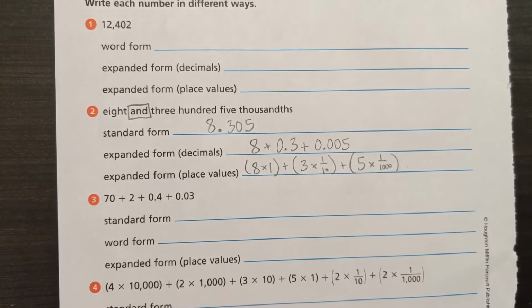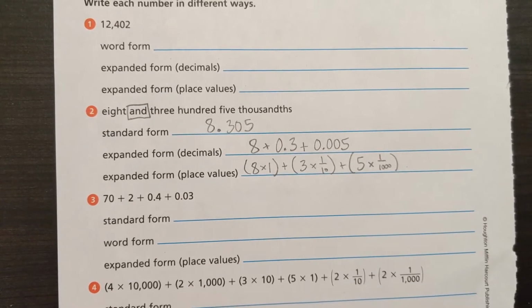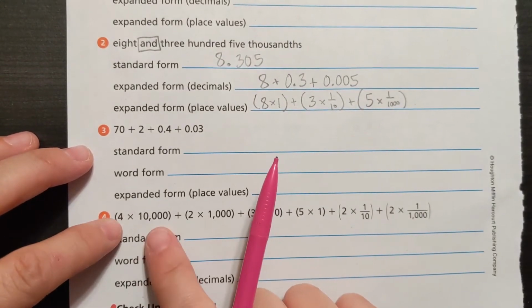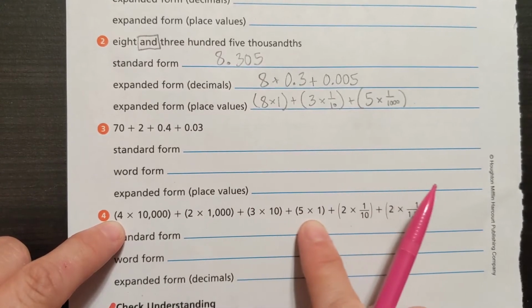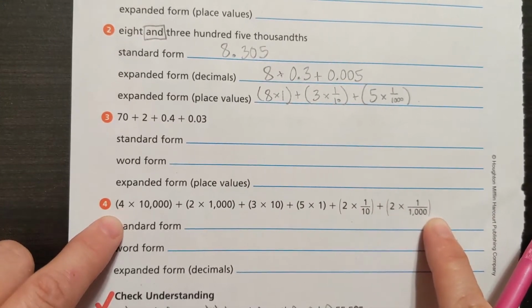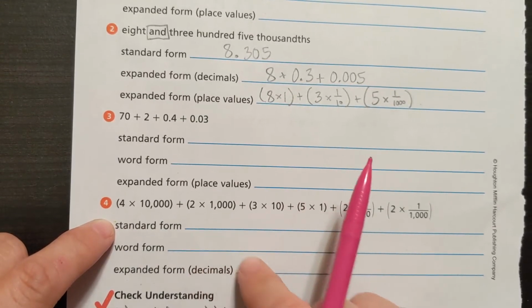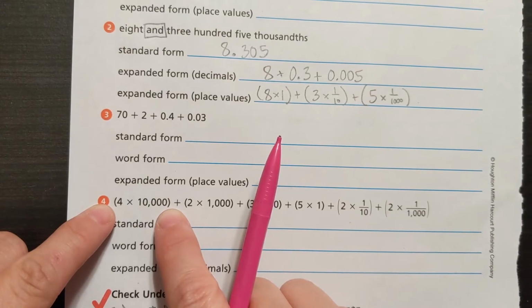Another good one for us to do might be, okay, I'll help you with number 4. Okay, they want it in standard form. Awesome. They've given it to me in the powers of 10, the purple way. So all I have to do is just remember, what does this mean? 4 in the 10,000s place?